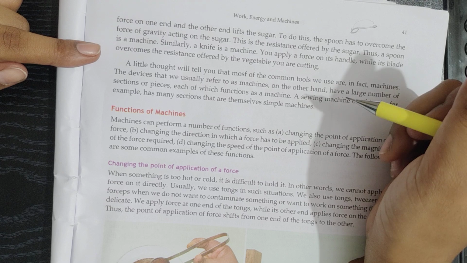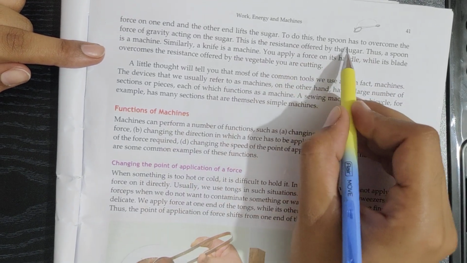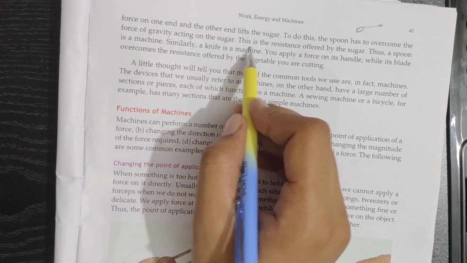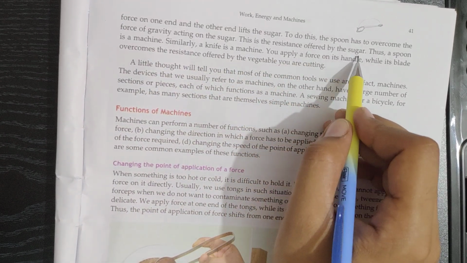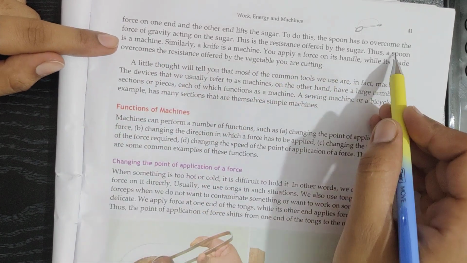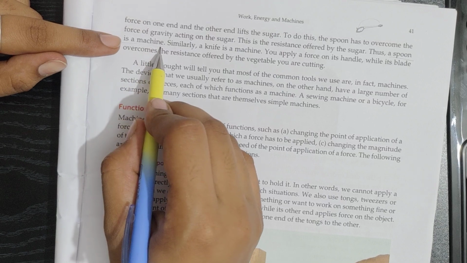This is the meaning of a machine. To do this, the spoon has to overcome the force of gravity acting on the sugar. This is the resistance offered by the sugar. Thus, a spoon is a machine. The spoon is acting as a machine which makes the work easier.